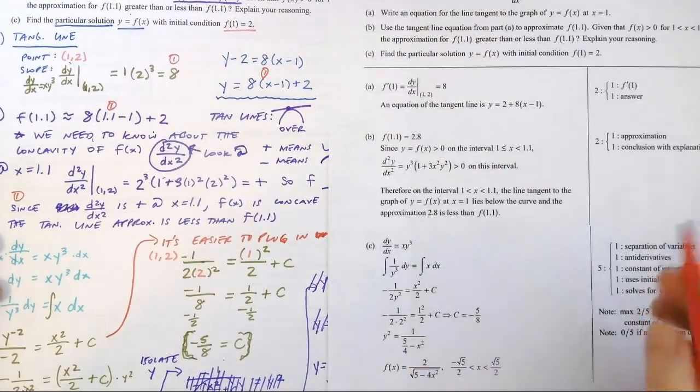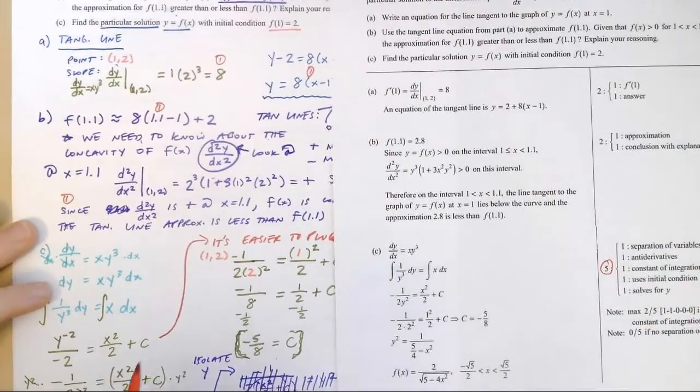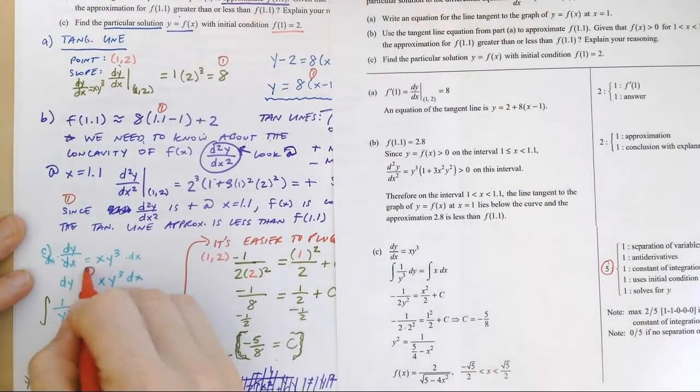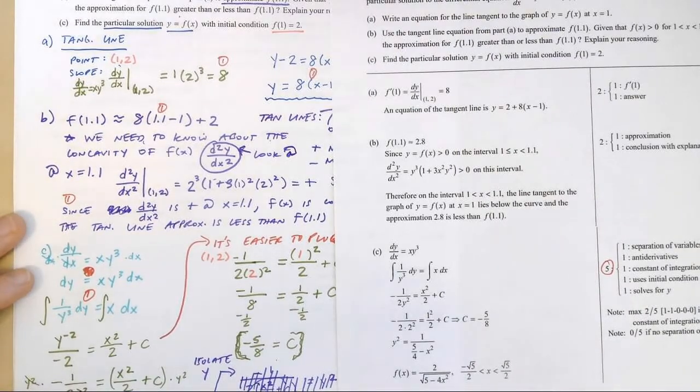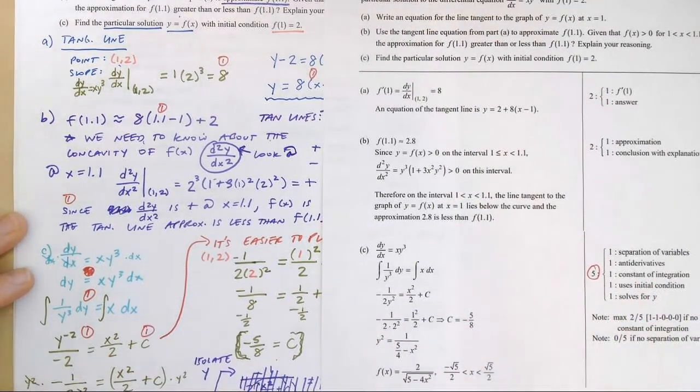And then for the last part, again, the diff EQ parts are worth 5 points. So you get 1 point for separating your variables. Oops, that's actually here. You get 1 point this time for taking both of the integrals correctly. So 1 point for both of these integrals, and then they still gave you 1 point for the c, for the constant.